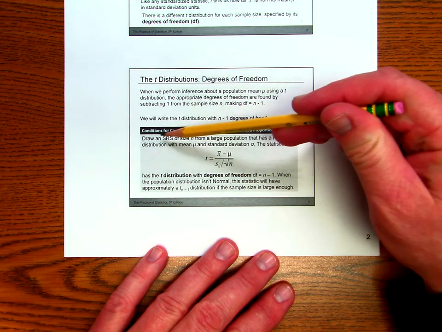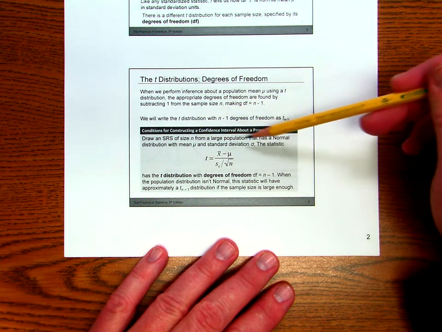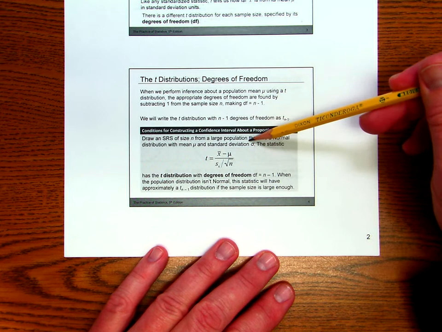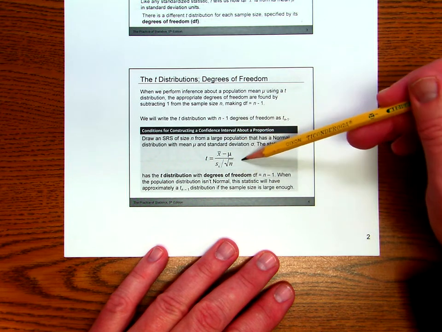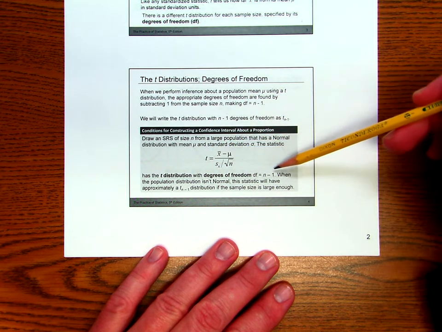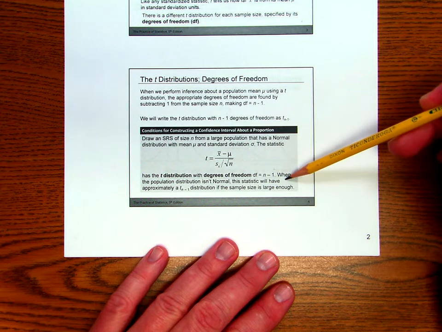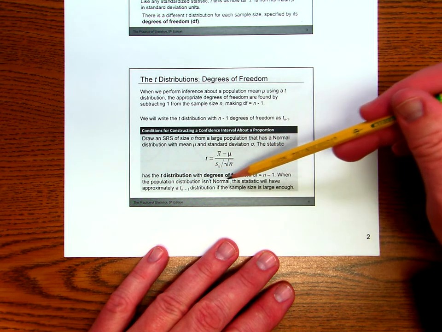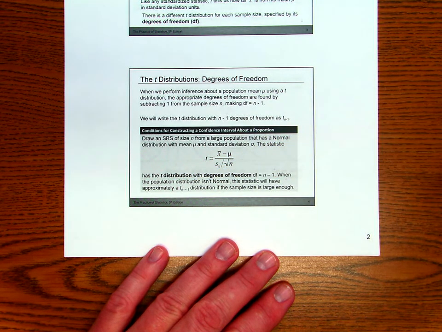So, draw a simple random sample of size little n from a population that has a normal distribution with mean mu and standard deviation sigma. The statistic t has a t-distribution with degrees of freedom n minus 1. When a population distribution isn't normal, this statistic will have approximately a t n minus 1 distribution if the sample size is large enough.